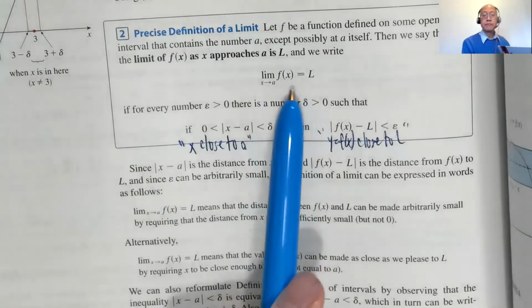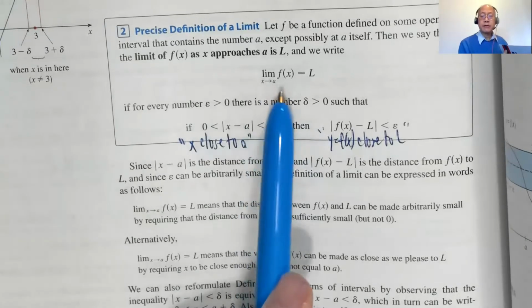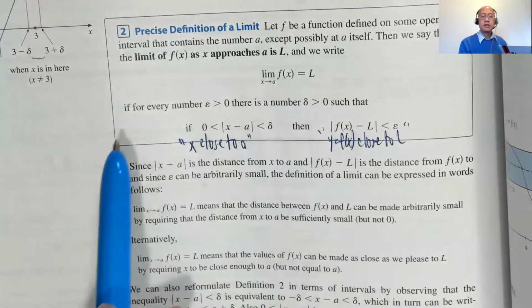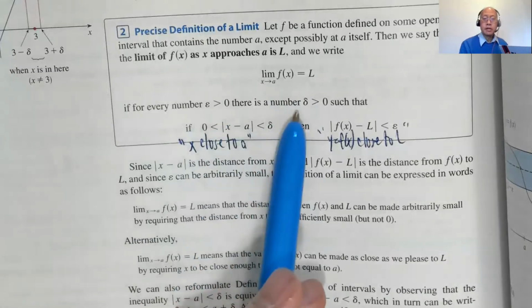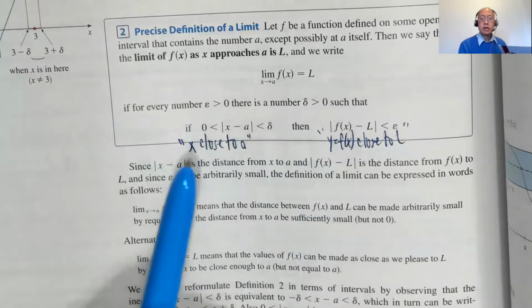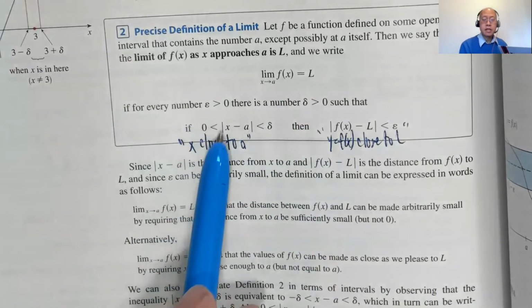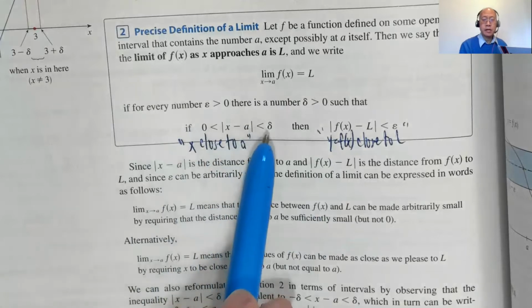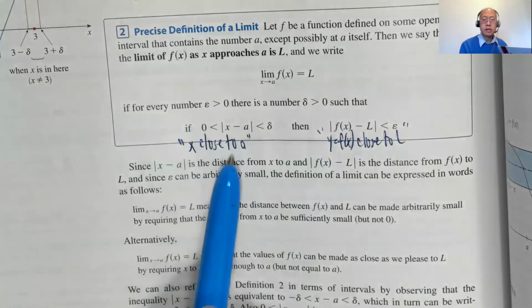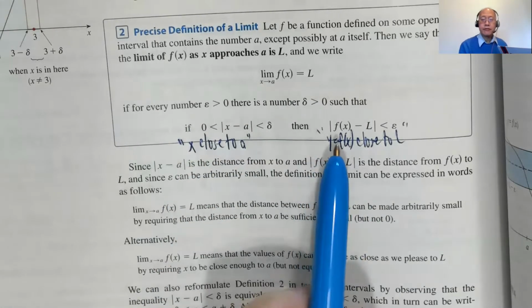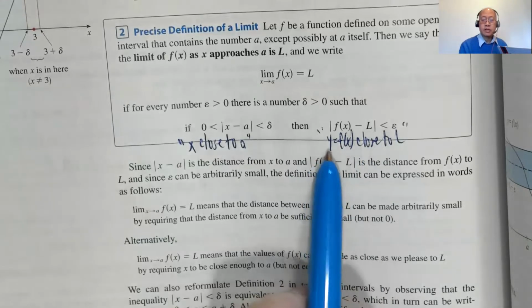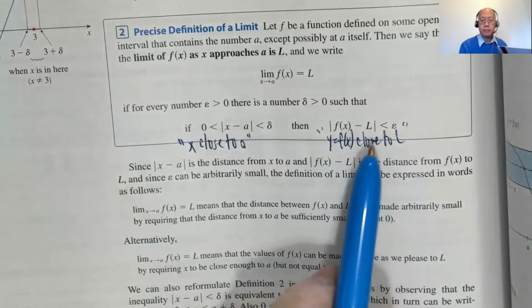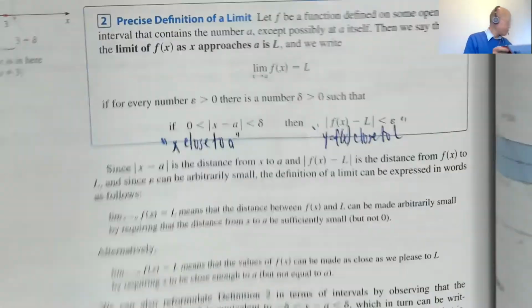Perhaps everything here. The limit as x approaches a of f of x equals L means for every epsilon greater than 0, there is a delta greater than 0, such that if 0 is less than absolute value of x minus a is less than delta, which means x is close to a, then absolute value of f of x minus L is less than epsilon, which means y, which is f of x, is close to L. Okay, so here's the format of it.